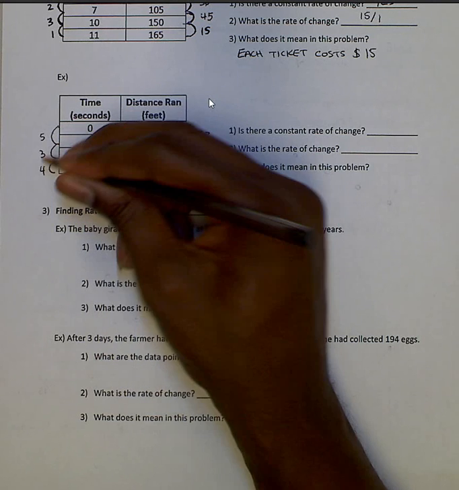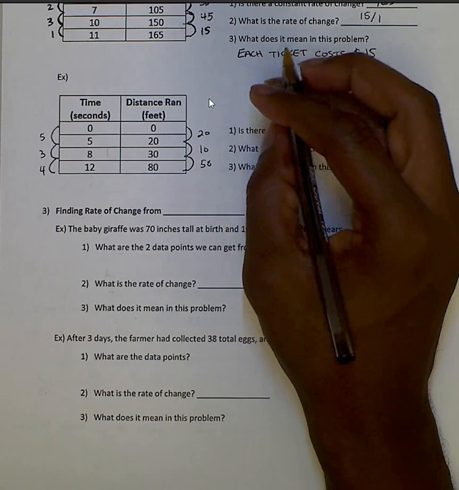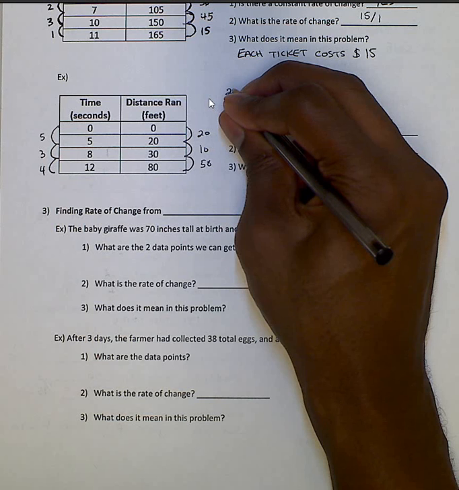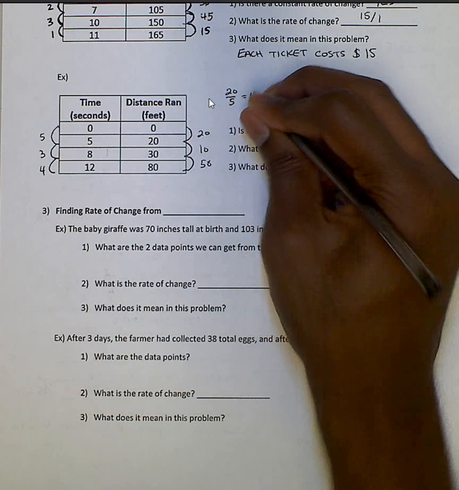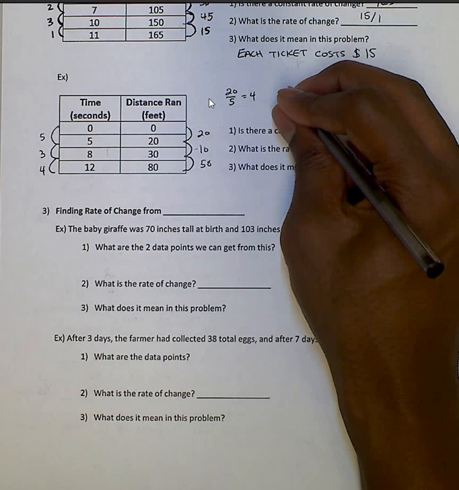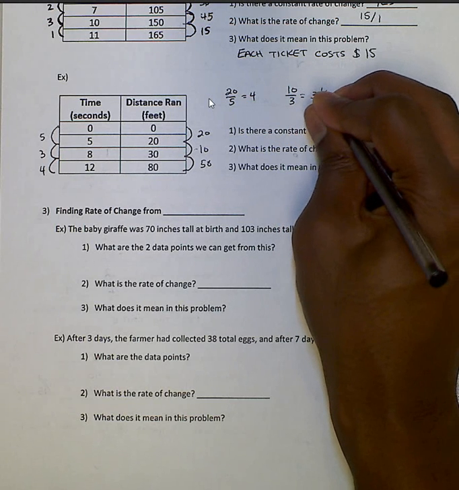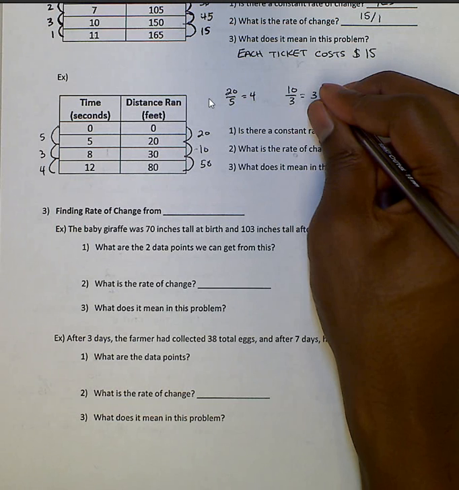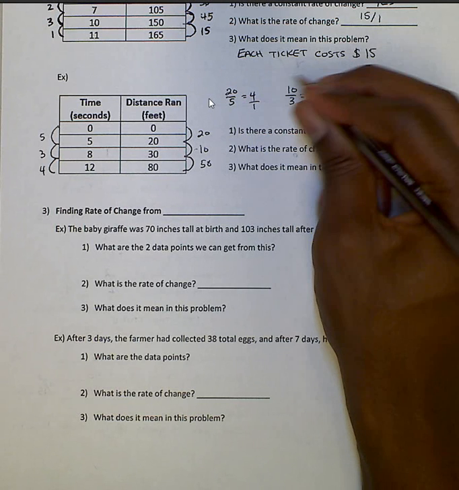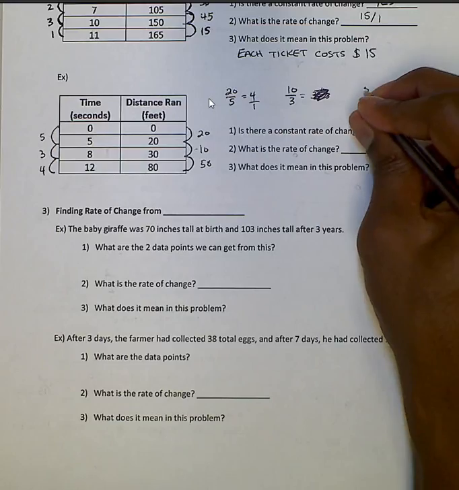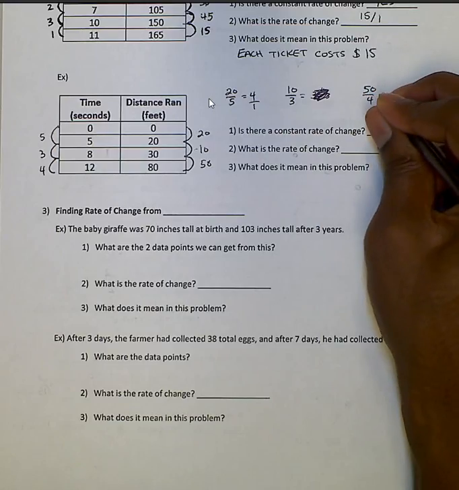We'll do the same kind of setup, so we have y over x. 20 over 5, that's 4. 10 over 3 is 3 1/3, or I guess I should say 4 over 1. 10 over 3 is as simplified as it gets. Then we have 50 over 4, which simplifies to 25 over 2.